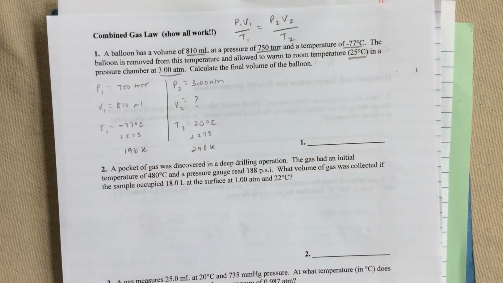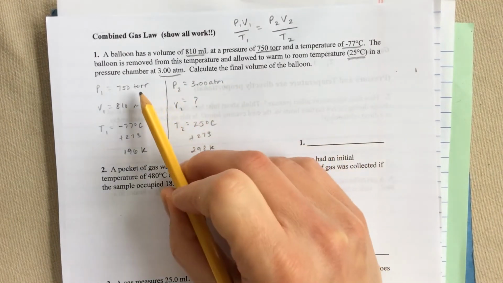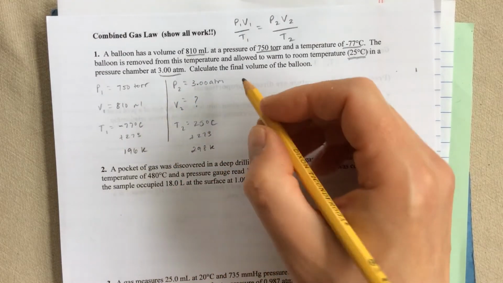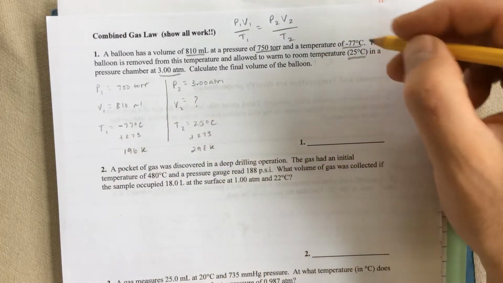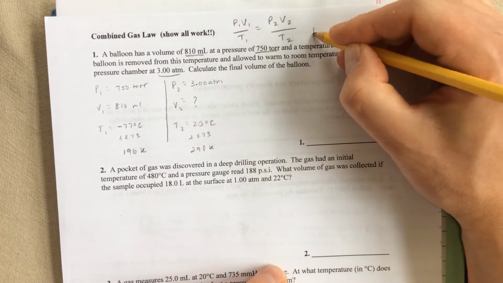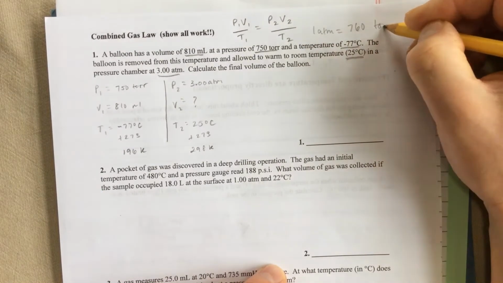And I'm going to convert this one to torr just because I got some extra space here. I could also convert that to atmospheres, so they match up, doesn't matter. As long as they're the same, I'm going to go here. So remember from before, and I'm going to write it up here just because there's some extra space. 1 atmosphere is equal to 760 torr.